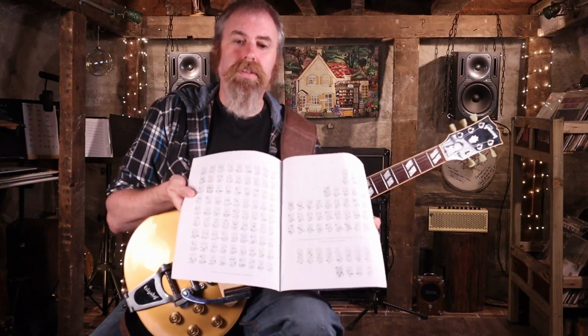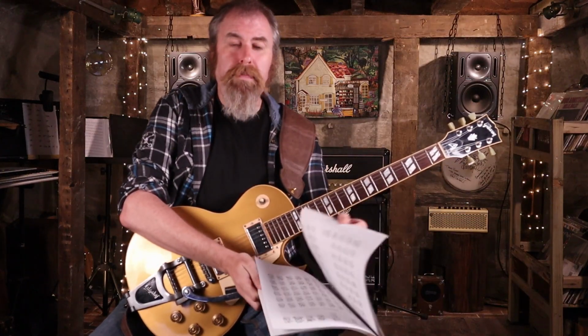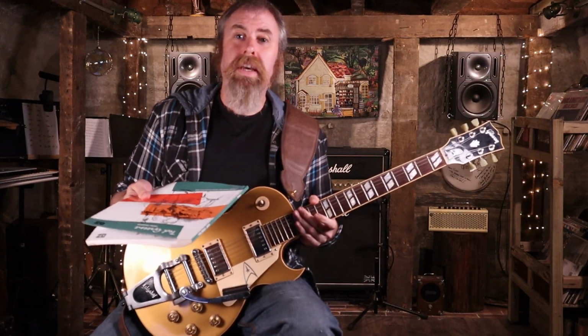It gives you just thousands of examples, but also it goes through how chords are constructed and why they're constructed in that way, and then you can start to build up different chord shapes for yourself. That's if you don't find one in here. There are so many examples. It's brilliant. I have put a link to this book in the description in case you're interested.